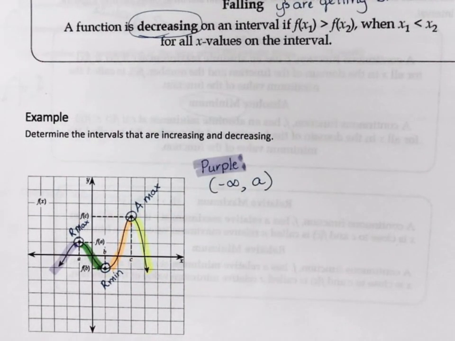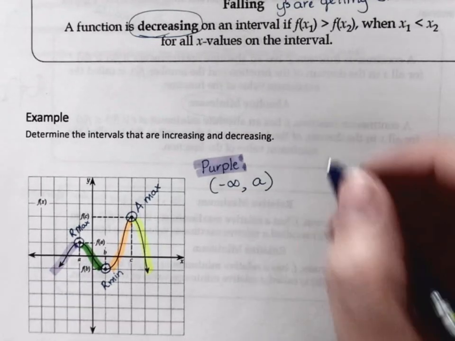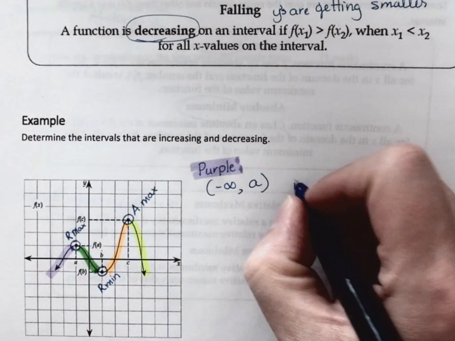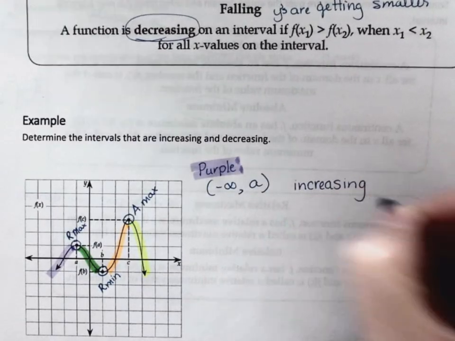So what's happening? Are my y values getting smaller or are they getting bigger as I travel from left to right? They're getting bigger. So we would say that on this interval, the y values are increasing.